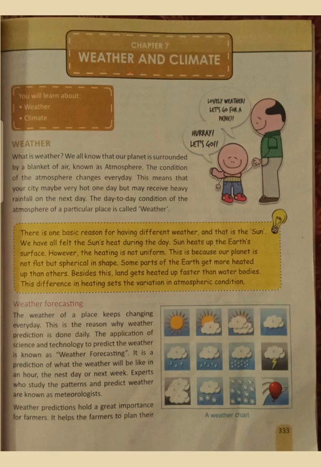But before we discuss weather and climate, first you have to know what is called atmosphere.